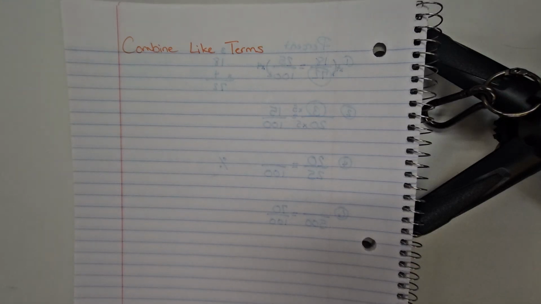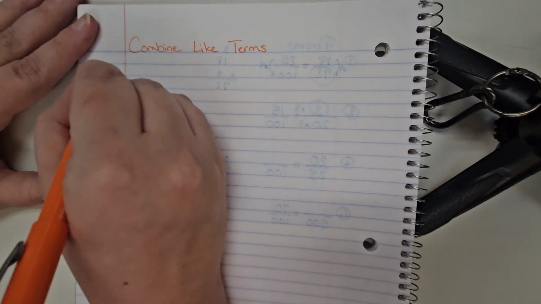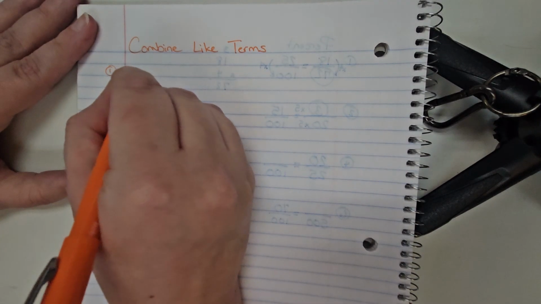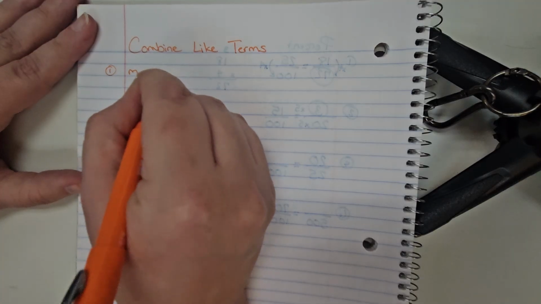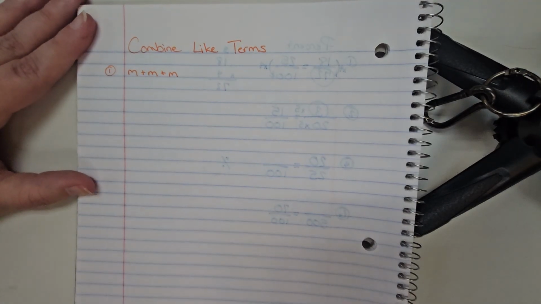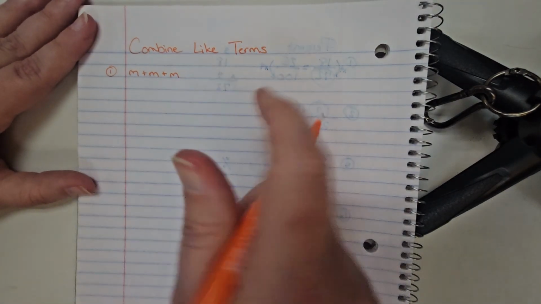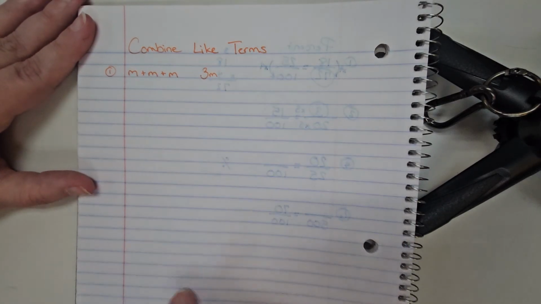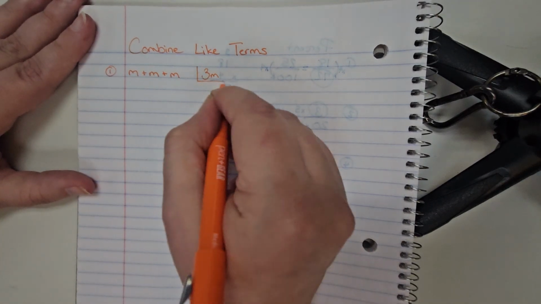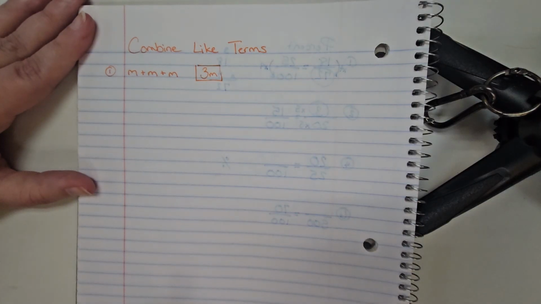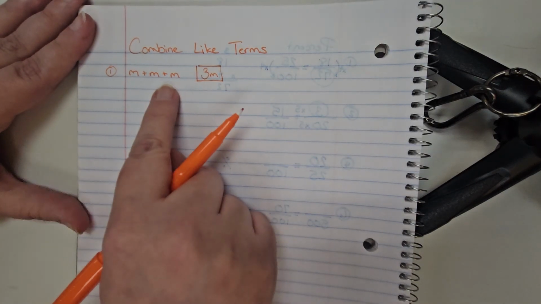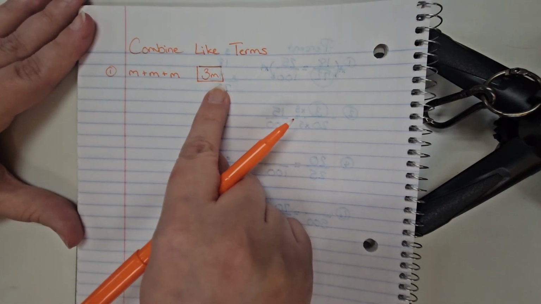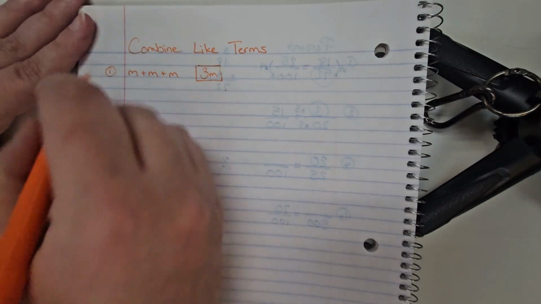All right, let's combine like terms. For problem number 1, we have m plus m plus m. How many m's do we have? 3 of them. 3 what? 3m. So this is your equivalent expression. M plus m plus m is the same as 3m, or 3 times m.